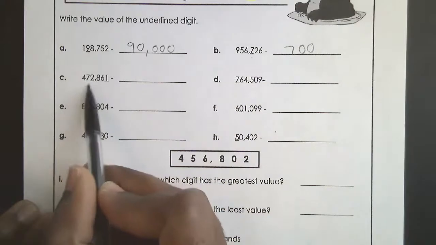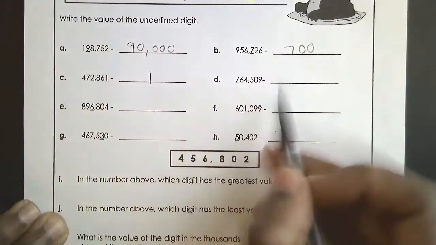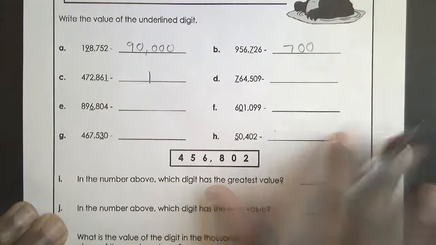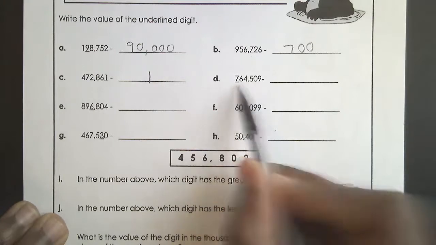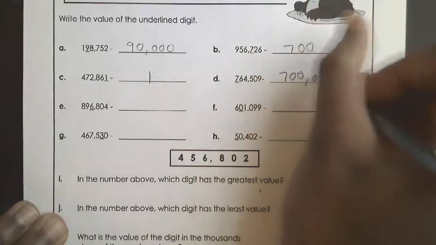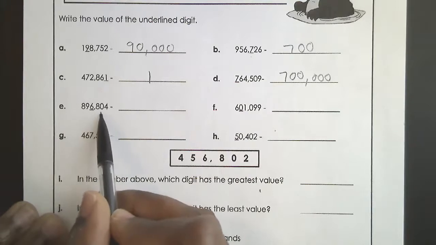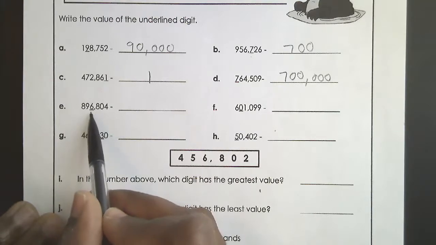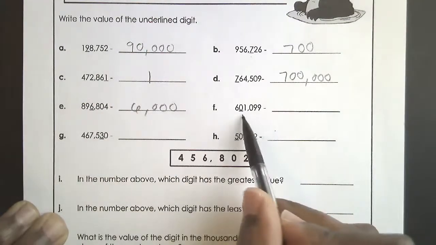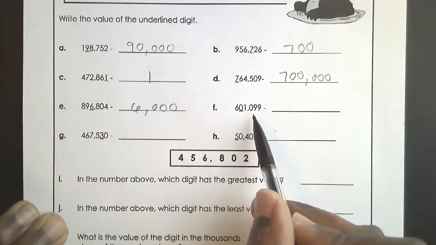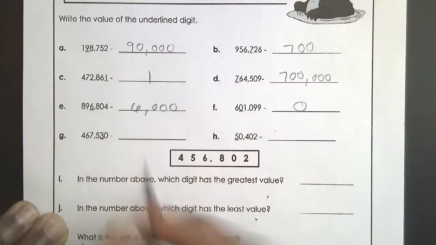C, 472,861. That 1 is in the ones place, so it would just be 1, okay? Good. D, 764,509. The 7 is in the hundred thousands place, so that would be 700,000, okay? Now taking a look at E, 896,804. The 6 is in the thousands place, so it would be 6,000, okay? Now we're taking a look at F. We have 601,099. That underlined digit is the 0, so our answer would be 0, okay?